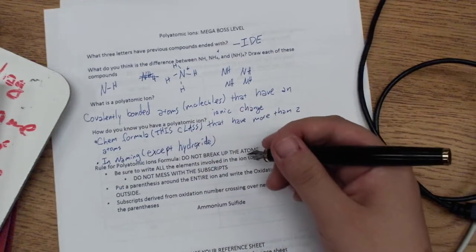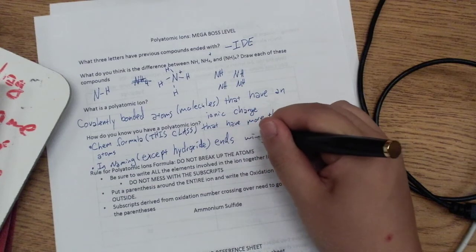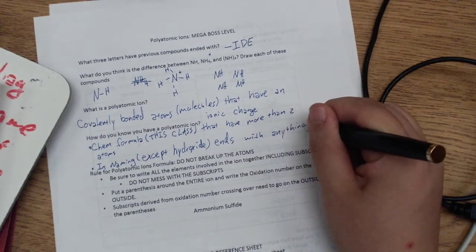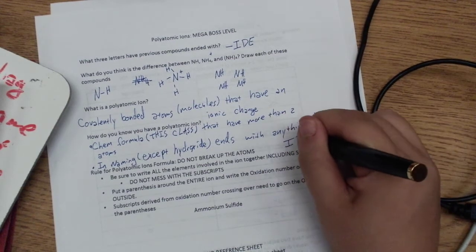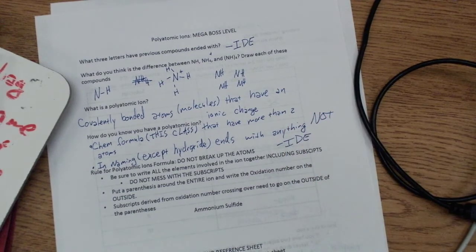if it ends with anything but IDE, it's probably a polyatomic, and you will find it here. If it ends with IDE, it's most likely going to be on your periodic table.